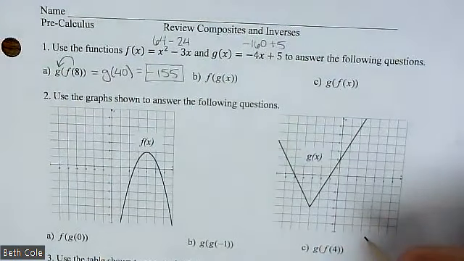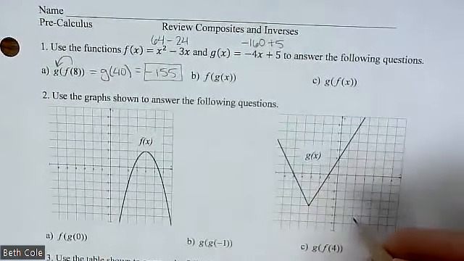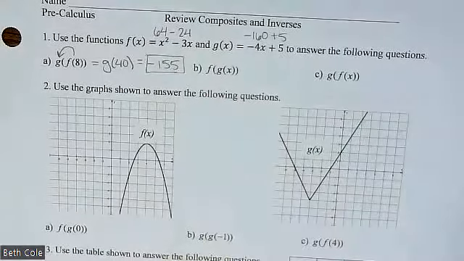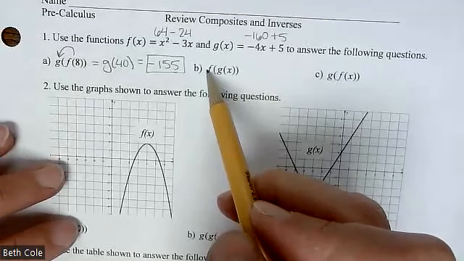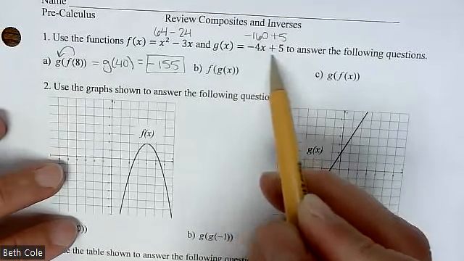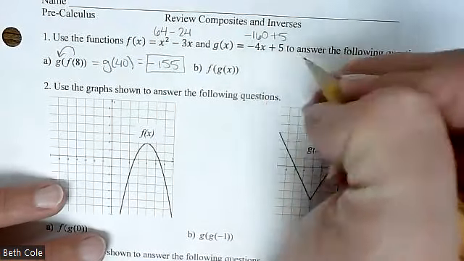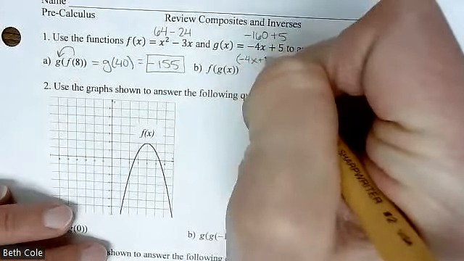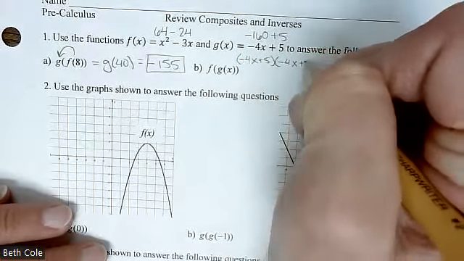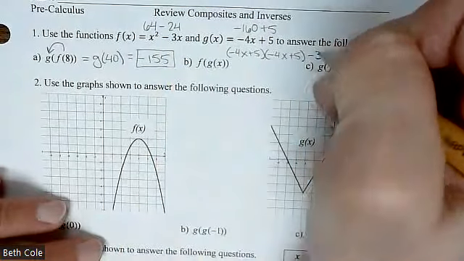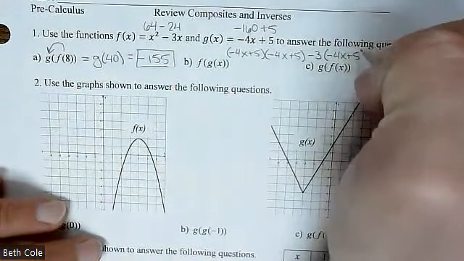Did you follow me there? Yeah. Math and stuff. All right. Now these two will not have a numeric answer. Why not? Because there's no number in it. Okay. So for this one, g gets plugged into f. That means this whole thing, the negative 4x plus 5, gets plugged in over here. I'm just going to try and write really small and see if I can get it to fit. So it's going to be negative 4x plus 5 squared, but I would just write that twice. And then minus 3 times negative 4x plus 5.